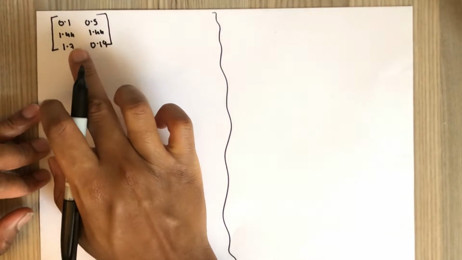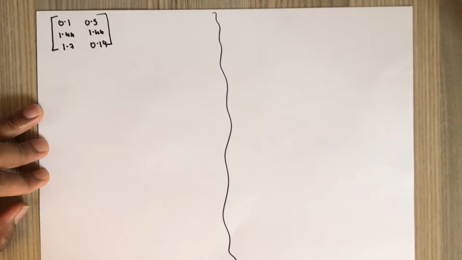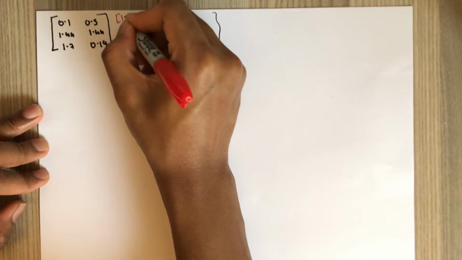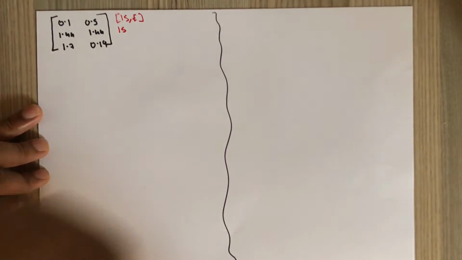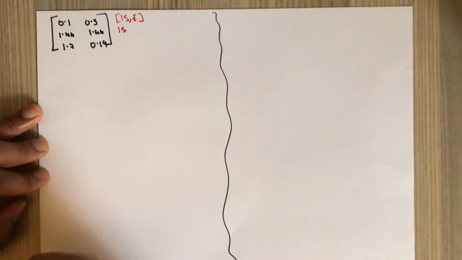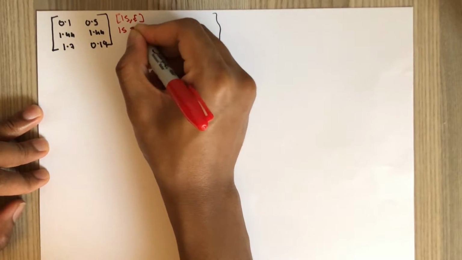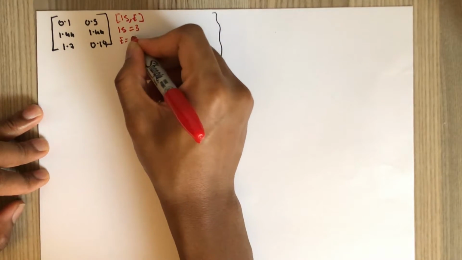This was the last output of the embedding with the positional encoding, and we said that the dimension is IS by E, where IS is the input size, the number of words in the input sentence, which is 3. We have 3 words, and E, the embedding dimension, is 2.